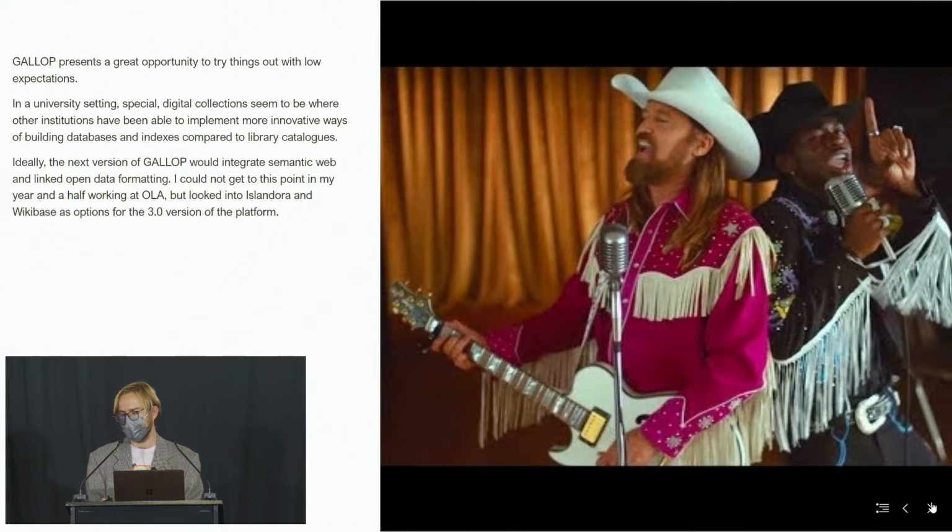And Gallup presented a great opportunity to try things out with low expectations. In university settings, you can see similar work being done in special digital collections where records can be manipulated or done differently than we do with the main library catalog, using systems like Islandora or Wikidata and Wikibase.